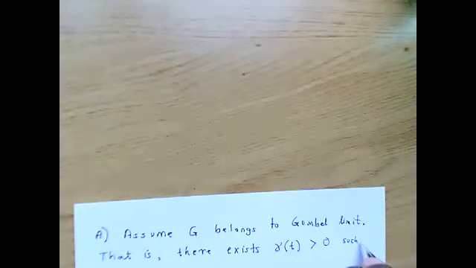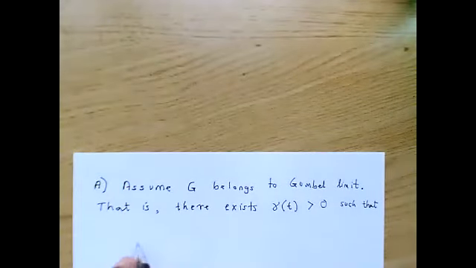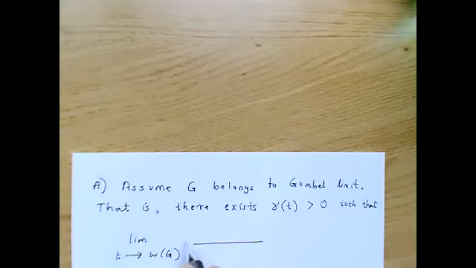Such that the limit, remember the condition one, this is the condition one I taught you on Tuesday this week.